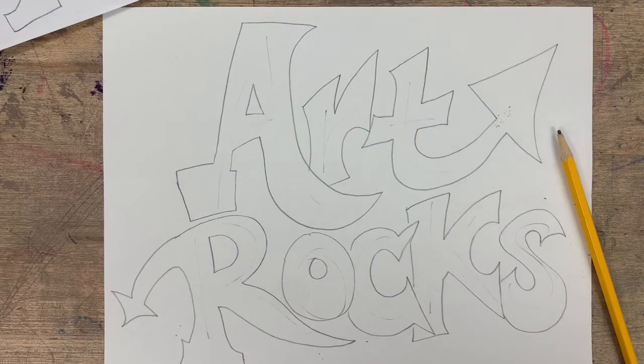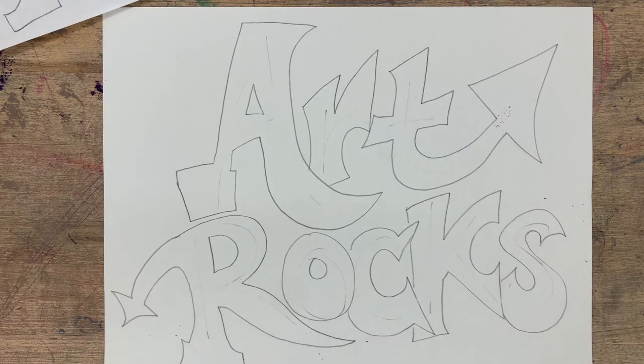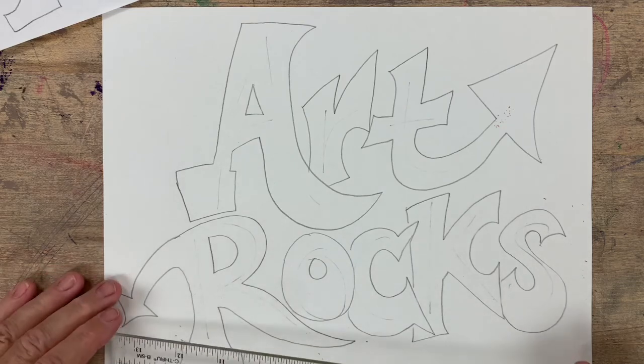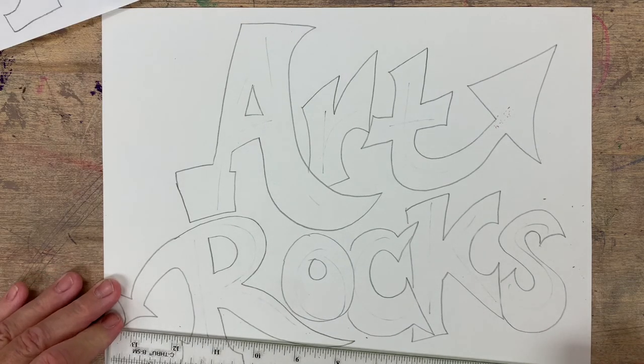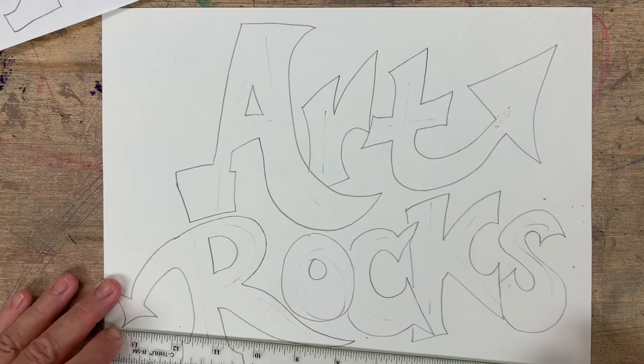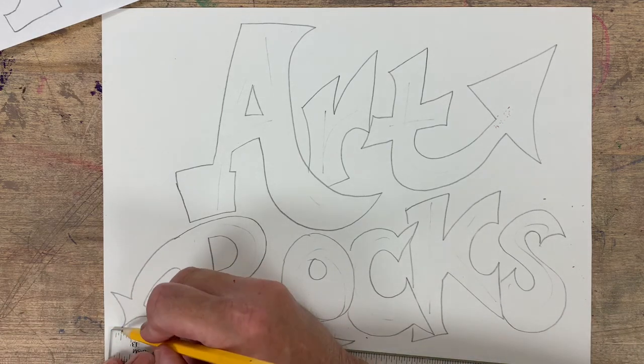It doesn't matter where you choose to do your 1-point perspective. It can be any corner of the page, or it can even be off of the page. I'm going to put my 1-point perspective down in this bottom corner here. And so now I'm just going to try and find all my angles of any little parts of letters and just take them to the vanishing point.